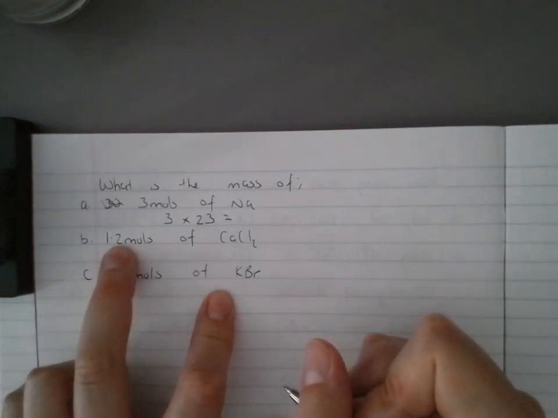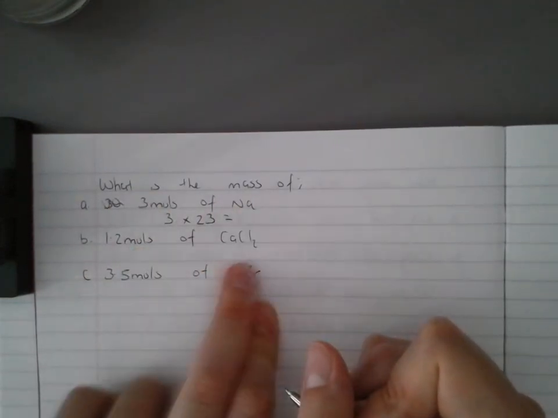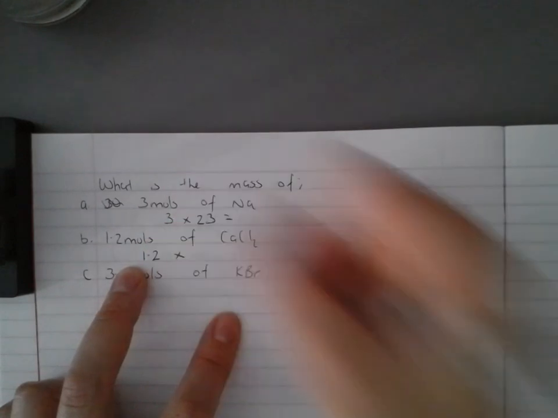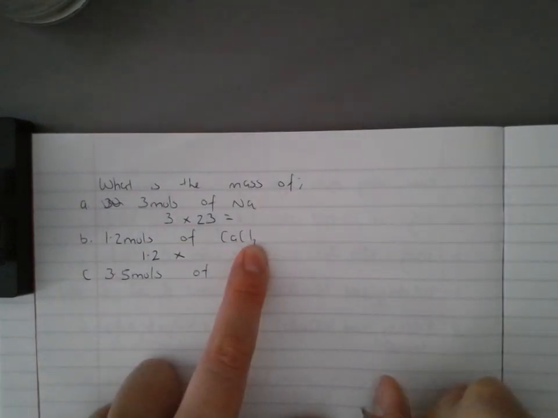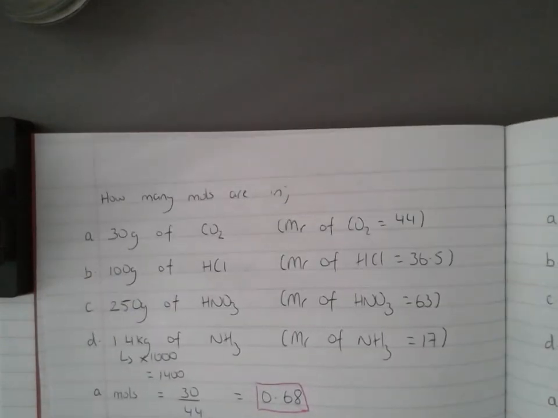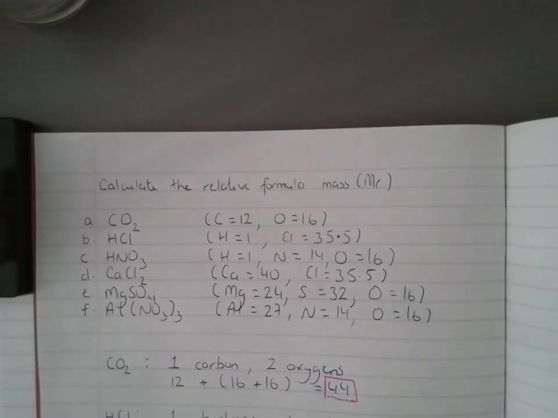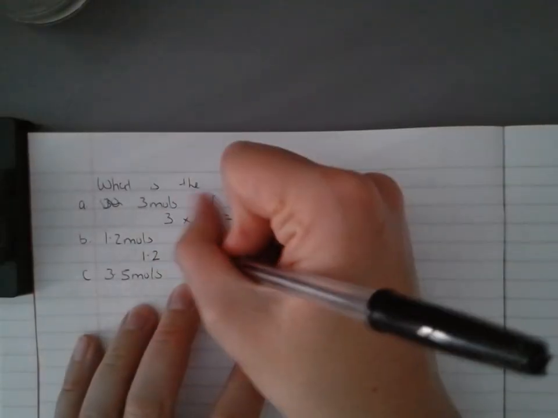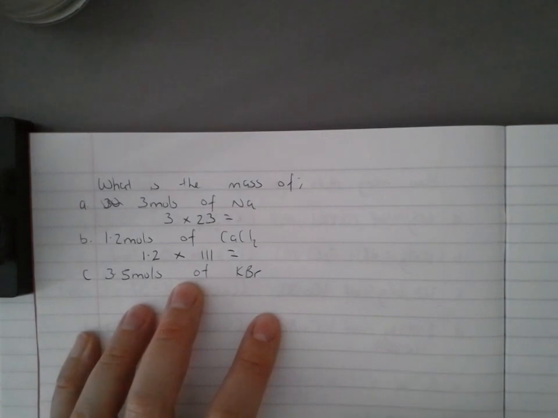If I wanted to do what is the mass of 1.2 moles of calcium chloride, it's moles, which I've got in my question, 1.2, and then I multiply that by the formula mass of calcium chloride, which we got on the other page. Yes, it's 111. And I'd multiply that out.